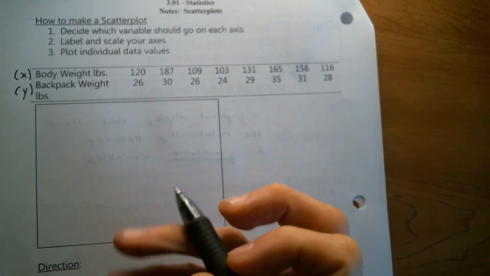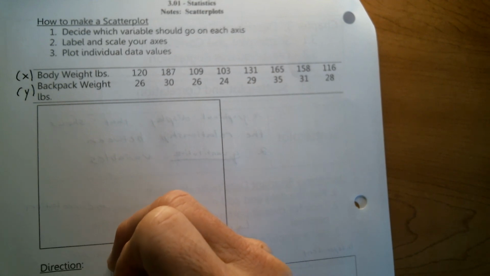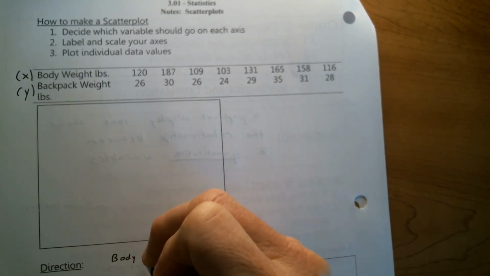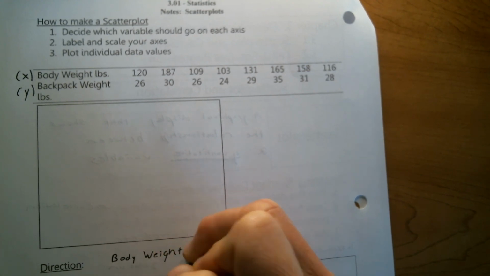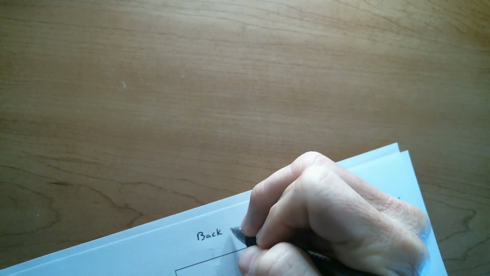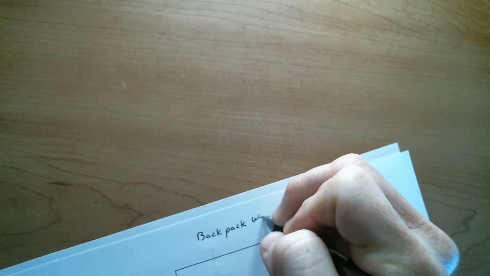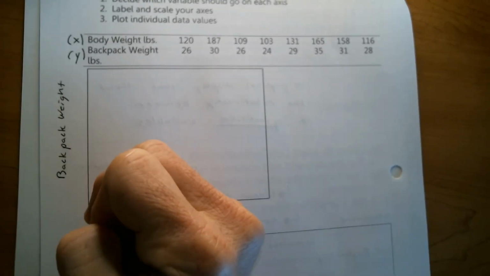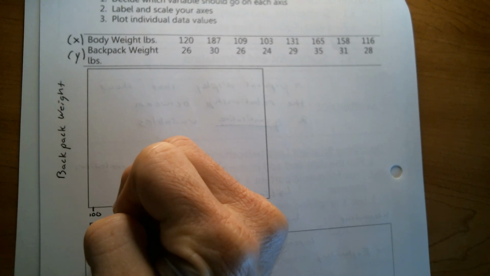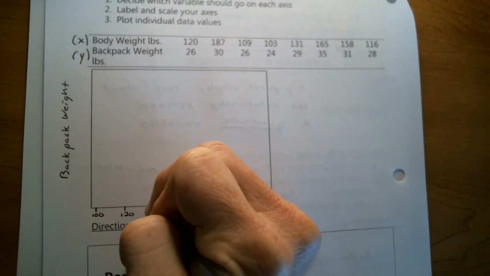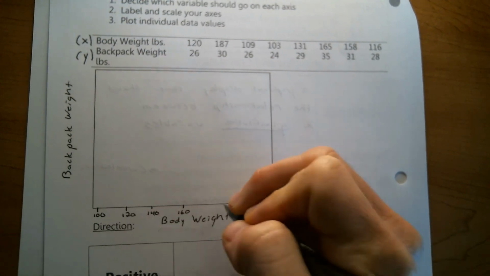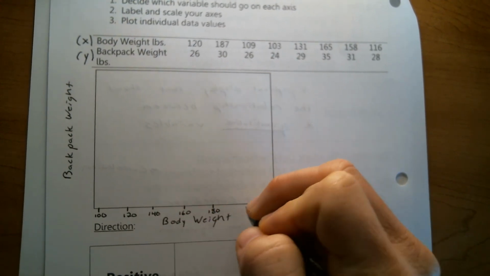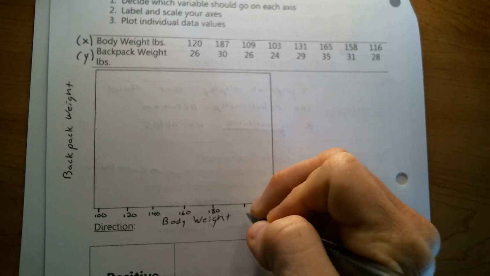All right, so we're going to label our axes. So this one will be our body weight. This one will be our backpack weight. And then we just want to make sure that we scale these out. So I'm going to say, all right, we'll put this one at 100, call that 120, 140, 160, 180, and then 200.